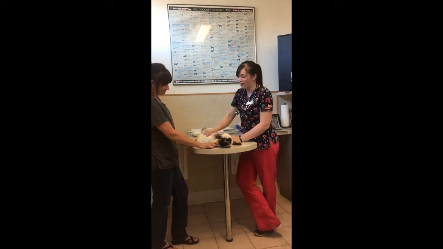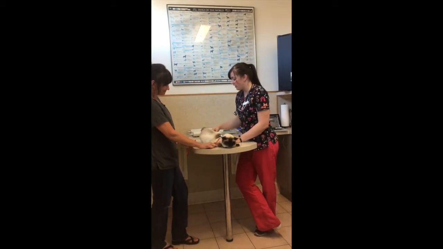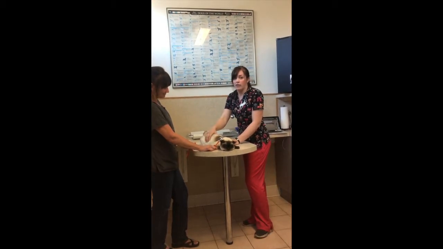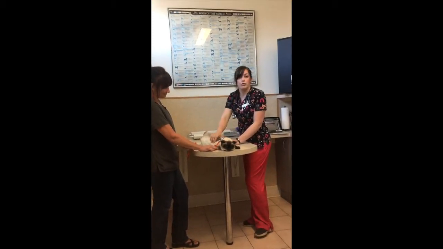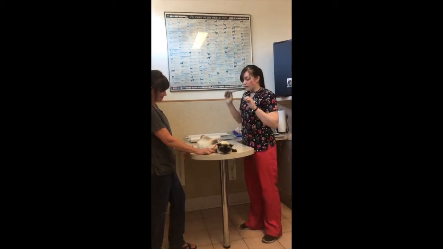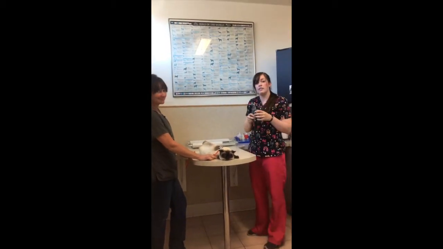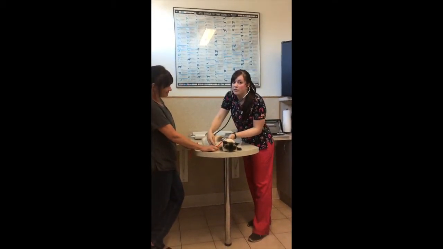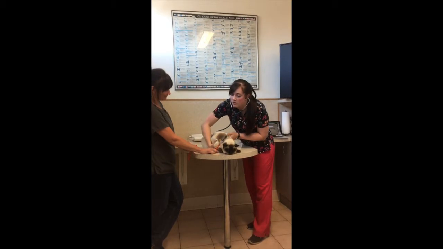She's not feeling too bad. So just because of her geriatric age, she'd probably be a little bit more of a concern rather than if she was a 2 or 3-year-old cat. Other than that, she looks pretty good. I'm going to go ahead and take a listen to her heart and lungs. So we want to make sure you get a heart rate, a respiratory rate, and listen to her heart.